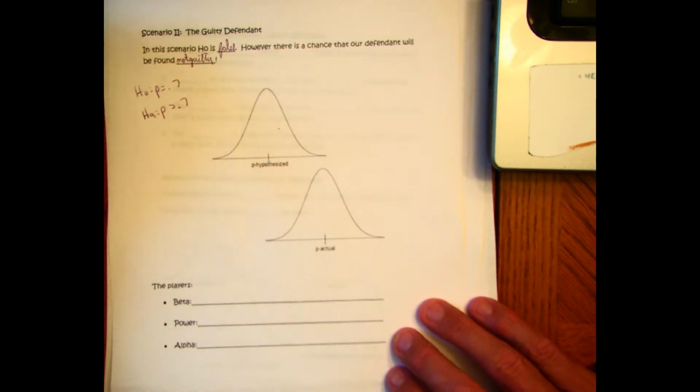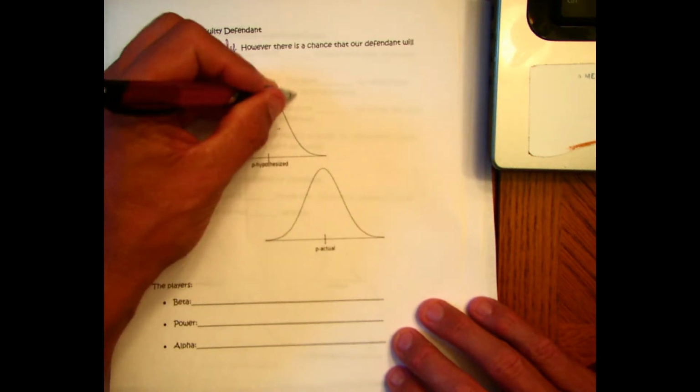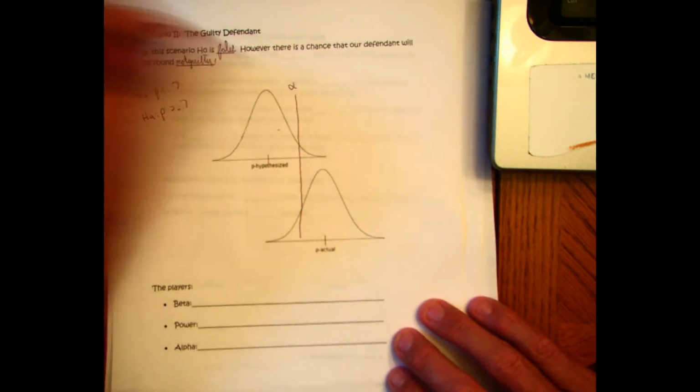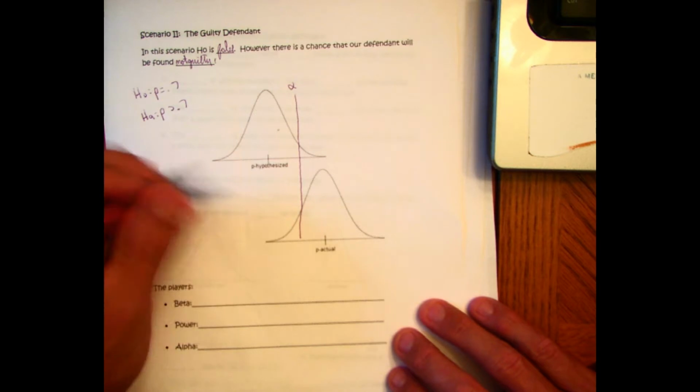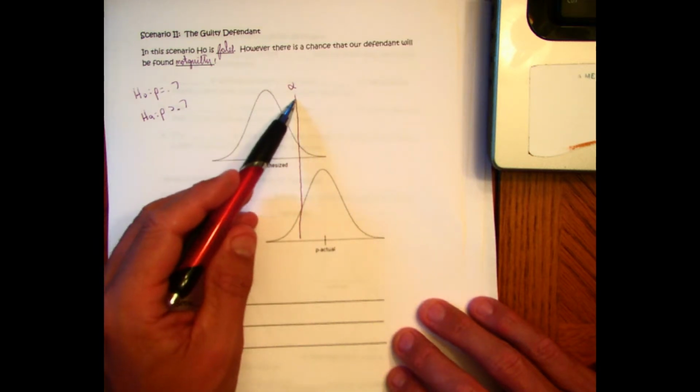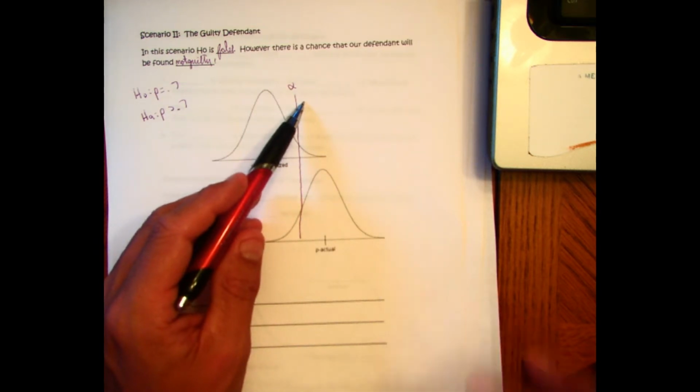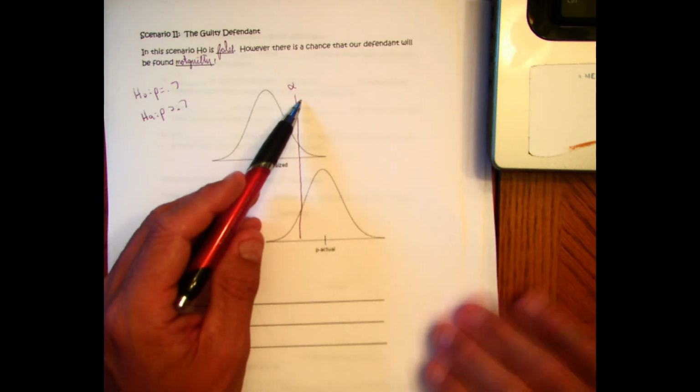But what's going to happen? Well, this person is going to be found not guilty. They will not be found innocent because they still must go through the trial. Okay? So, we got an alpha level. Here's what we hypothesize it to be. We would reject any p-value that winds up to the right of alpha, because that means it would be less than our level of significance.